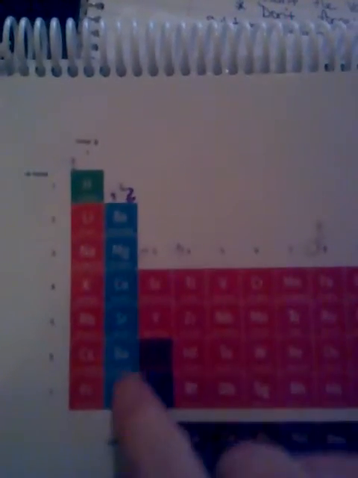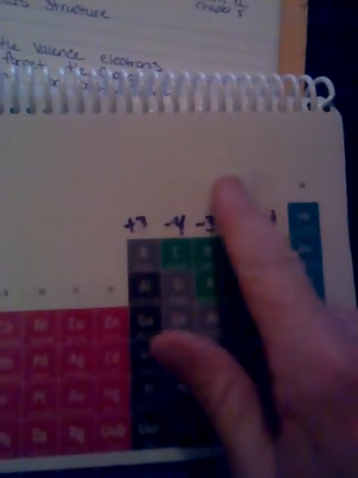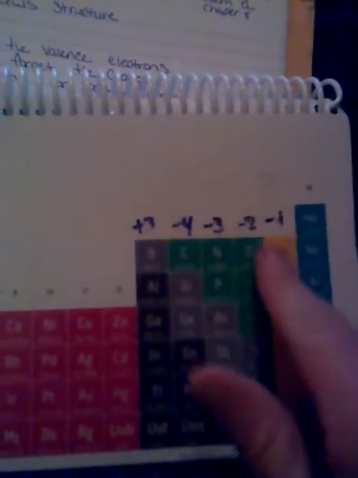So you need your periodic table in order to count the valence electrons, unless you remember it, but most people don't remember it. So over here you have 1, so your first column is going to have 1, second column is going to have 2. You're going to skip all of these. Over here is going to have 3, 4, 5, 6, and 7.